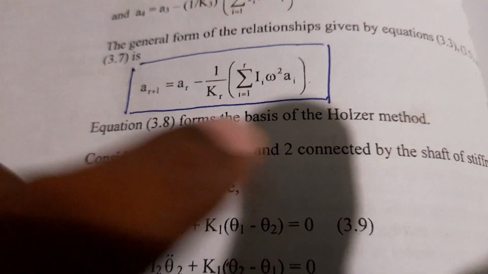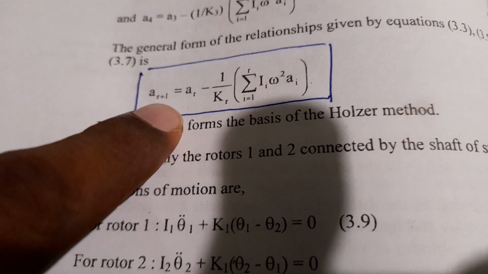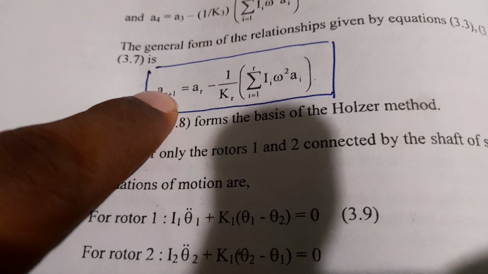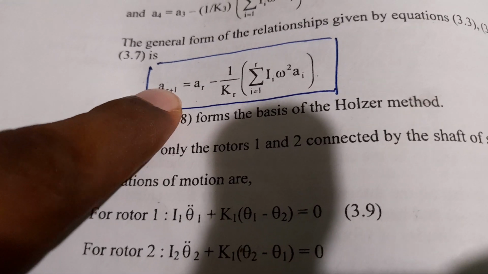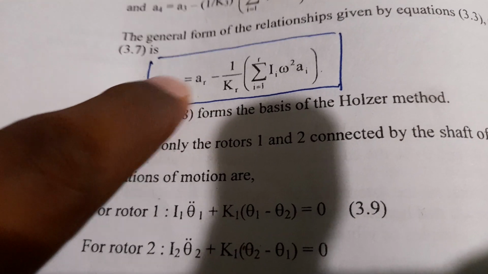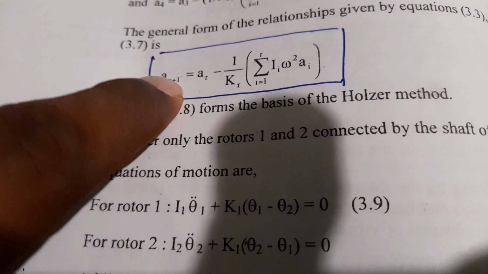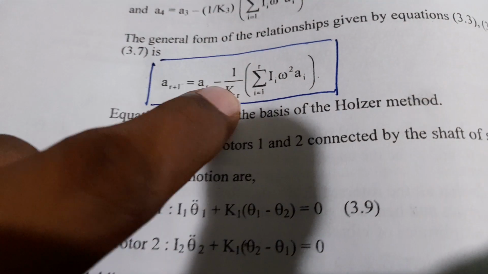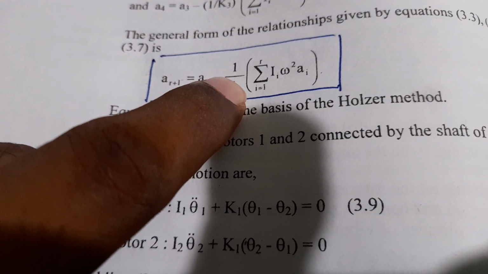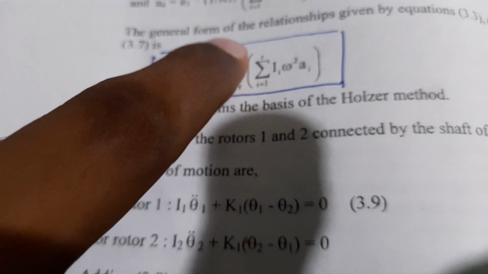Let me teach you that. Say for example, here you are going to evaluate A3. That means here you are going to find A3. A3, the amplitude of the third rotor, equals the amplitude of the second rotor, because if this is 3, this must be 2, minus 1 divided by the torsional stiffness of the second rotor, times sigma starting from the first rotor till the second rotor.